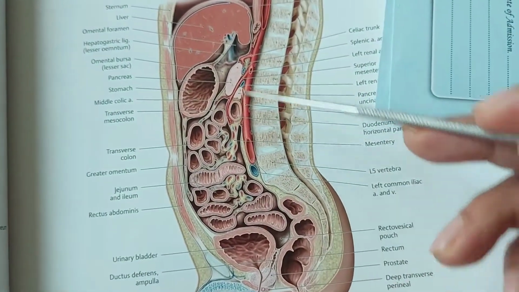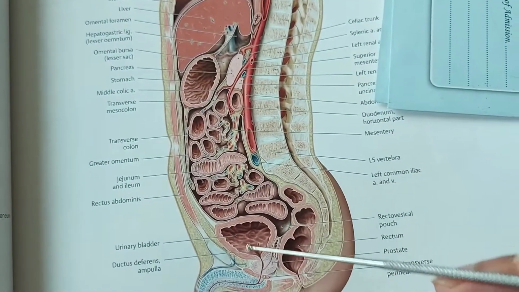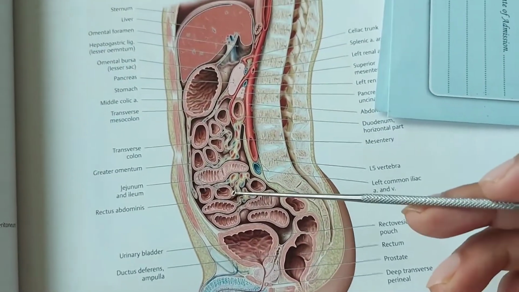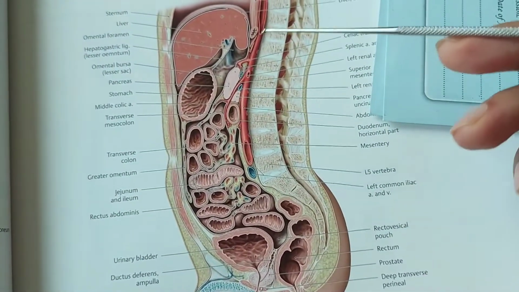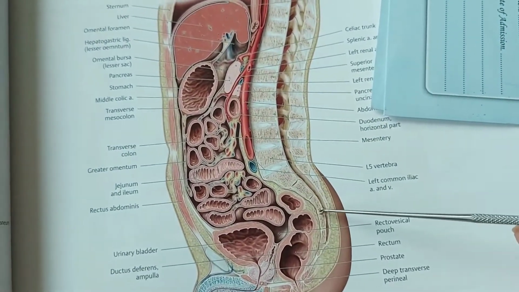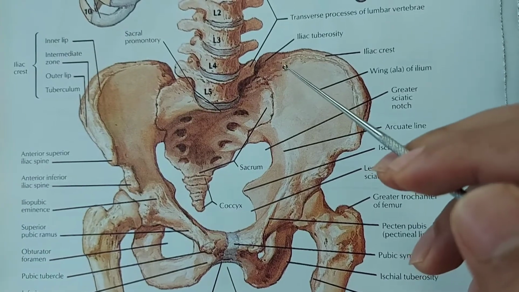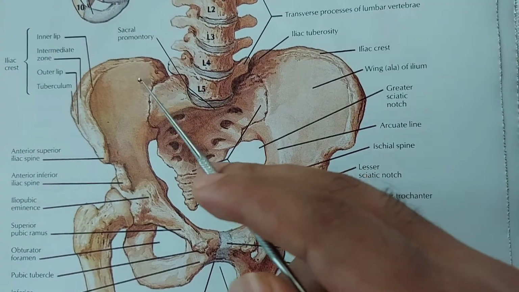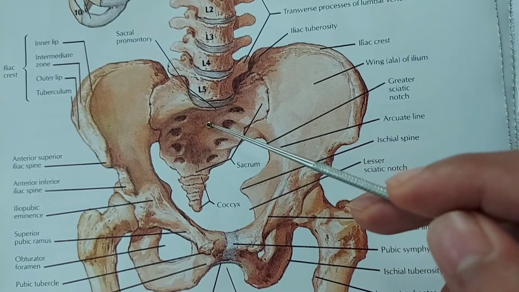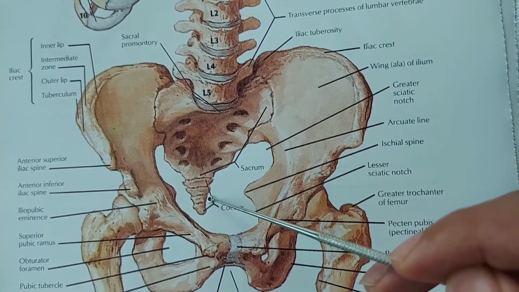This part of the abdomen is the abdomen proper, and this part is the pelvic cavity. The abdomen and pelvic cavity are supported in the midline by the lumbar vertebra, and on the lateral side they are formed by the hip bones, two hip bones. In the pelvis, in the midline, there are the sacrum and the coccyx.